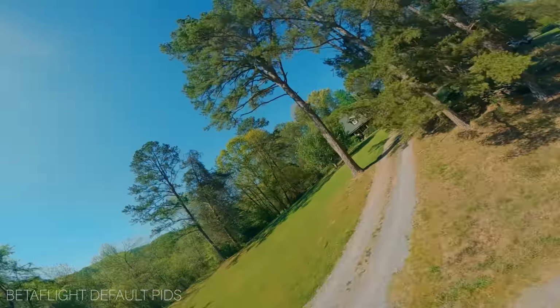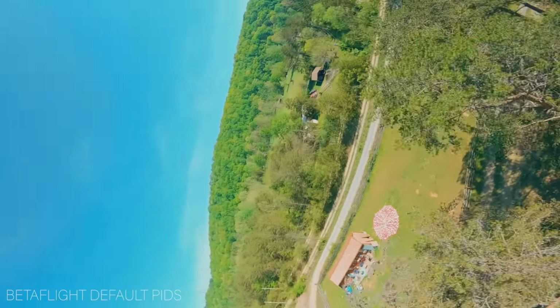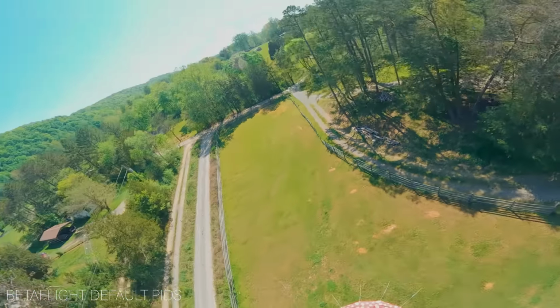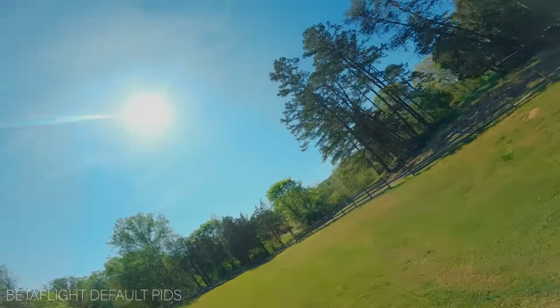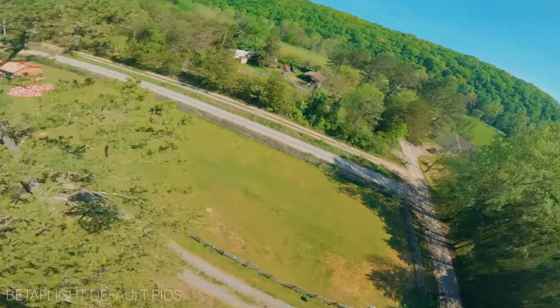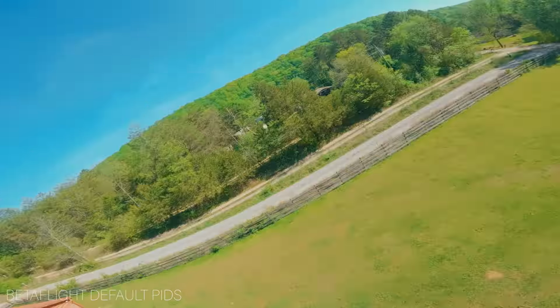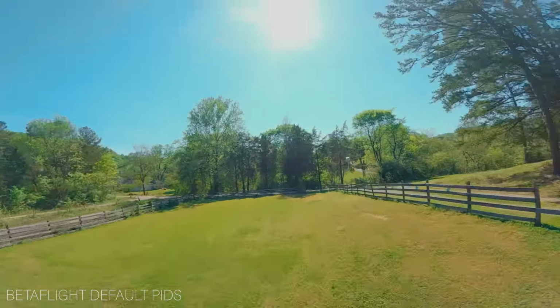Jerk it around, little acro. Off throttle, a little bit of wobbles there at zero throttle. Little bit of slow wobbles I can see. Anything you can think of for me to do? Have fun.